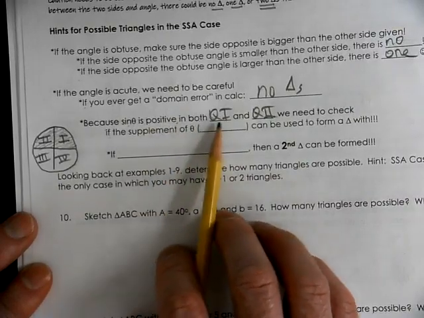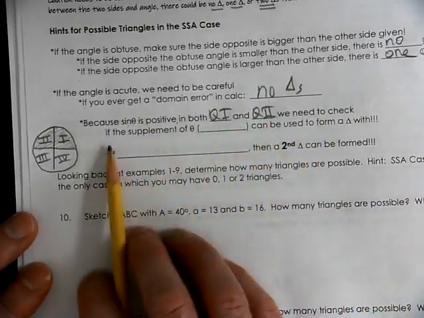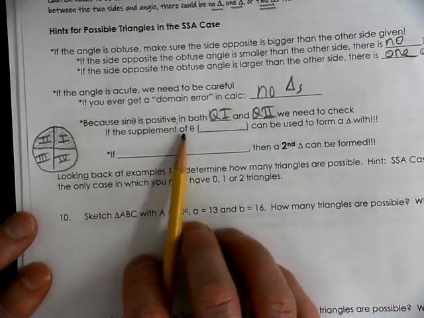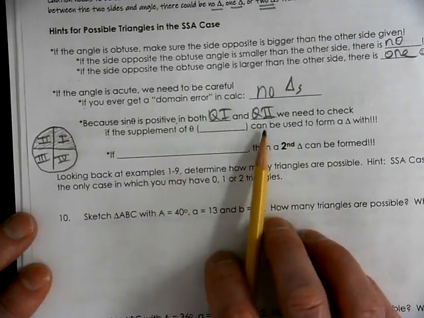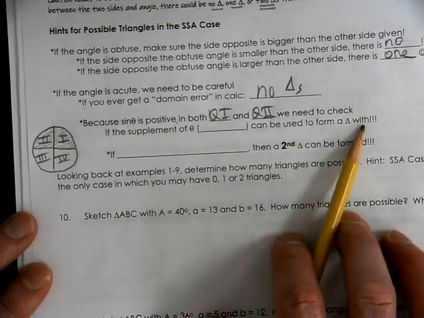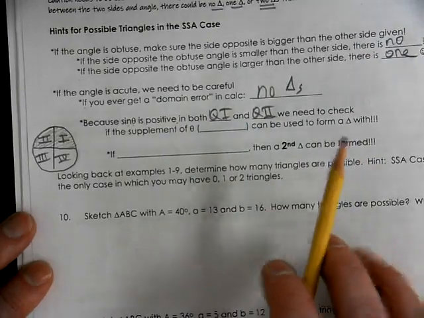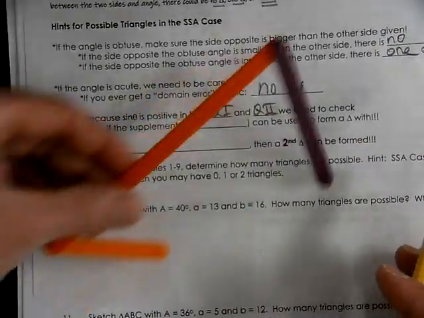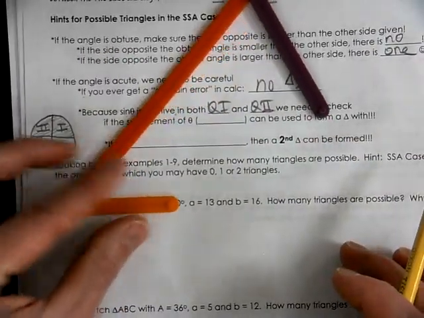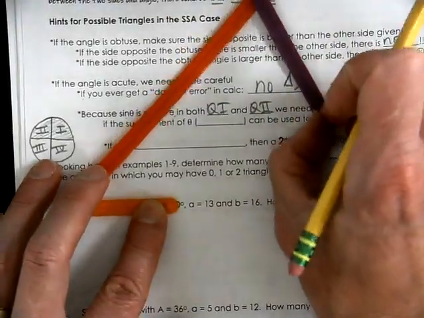So because sine is positive in both quadrant 1 and 2, we need to check if the supplement of theta can be used to form a triangle. What that means, this is using kind of that trick.